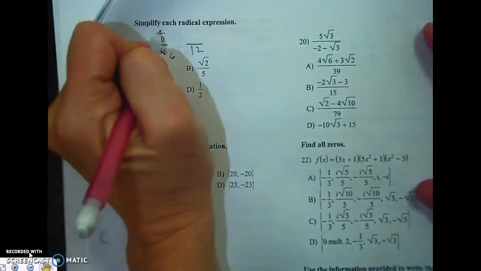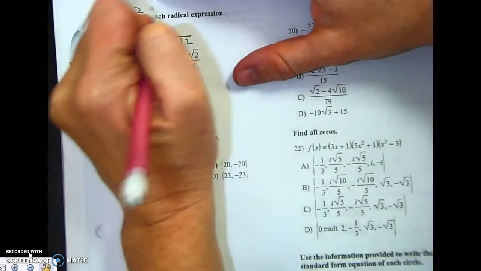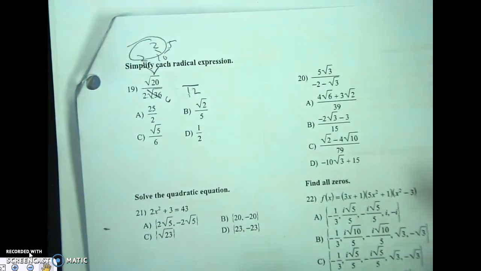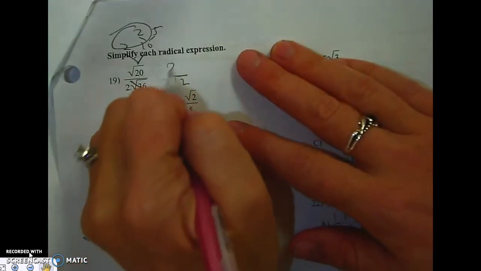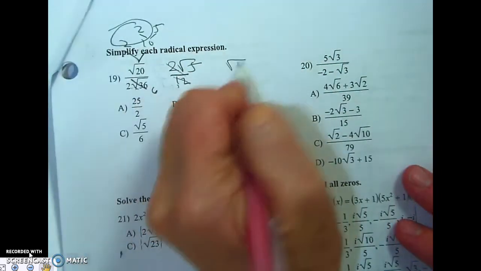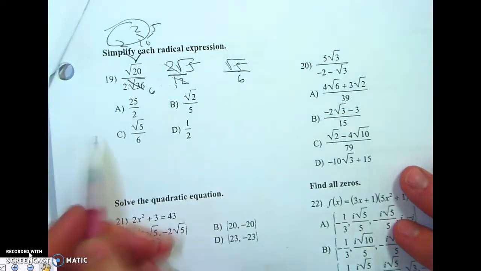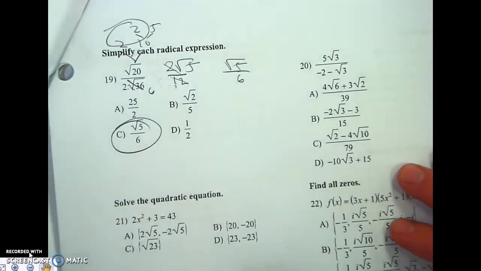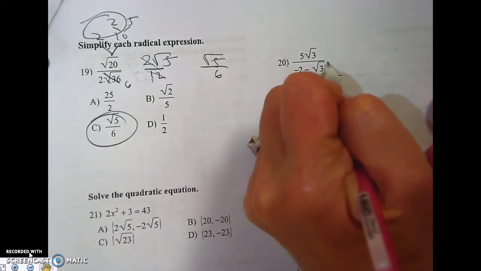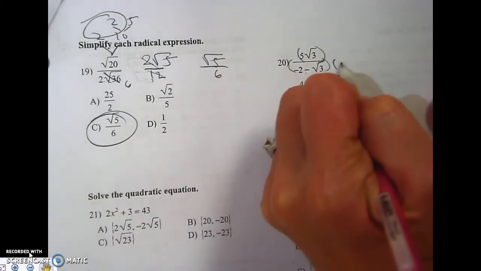And then if I tree 20: 2, 10, 2, 5, circle the doubles. Sorry about that. Double goes on the outside. And then I can simplify 2 over 12, which is rad 5 over 6. Boom, there's the answer. Number 20, I have a problem with a radical, but since it's being subtracted, I have to multiply by the conjugate.